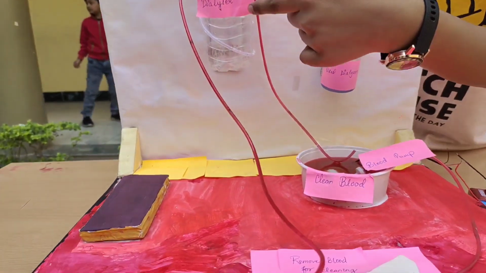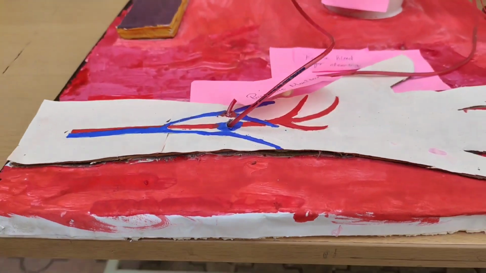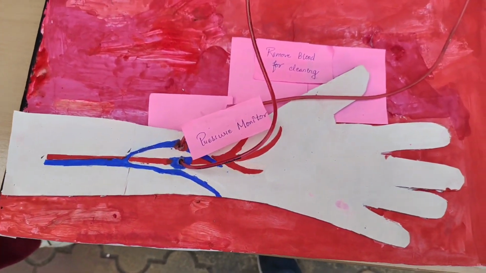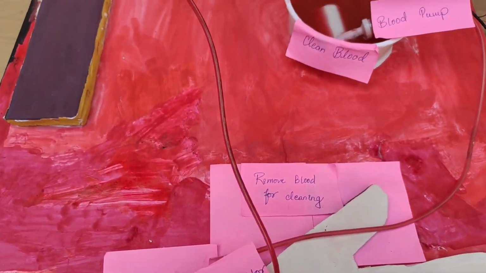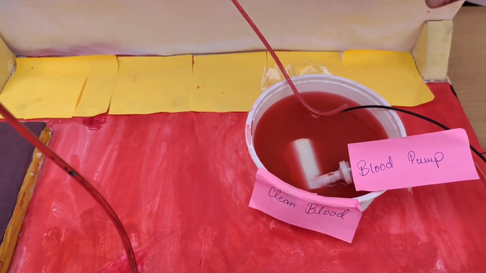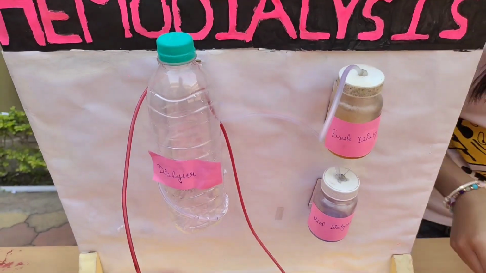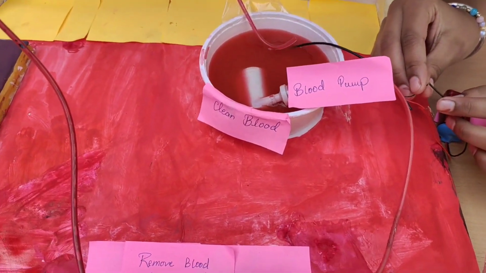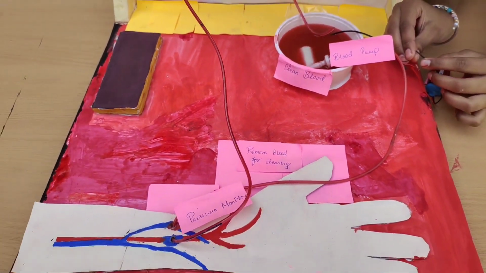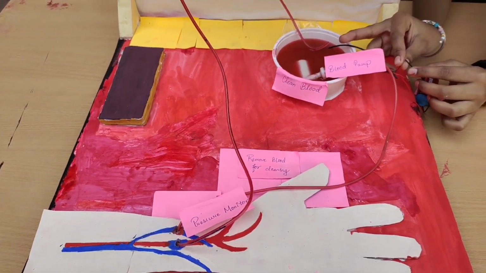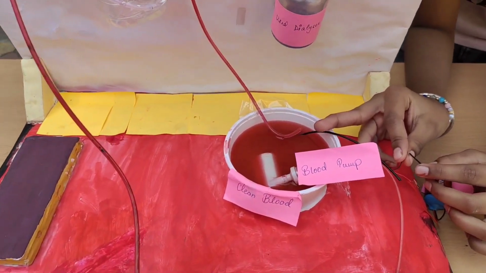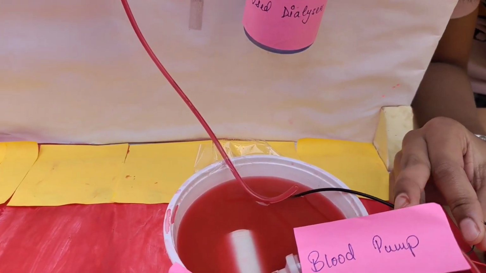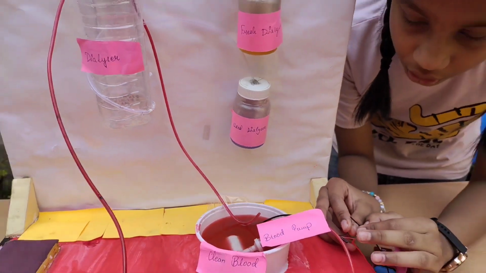Blood which goes here and is divided into two columns that carry blood and used blood. And this is the blood pump where the blood is filtered and goes here. It works like this. This is the dirty blood which is coming from here, and this is the blood which is purified and goes here.